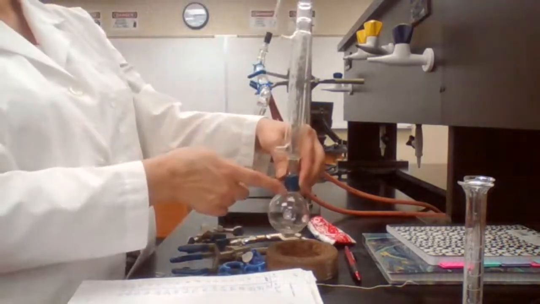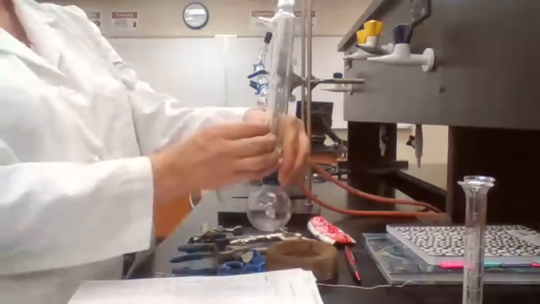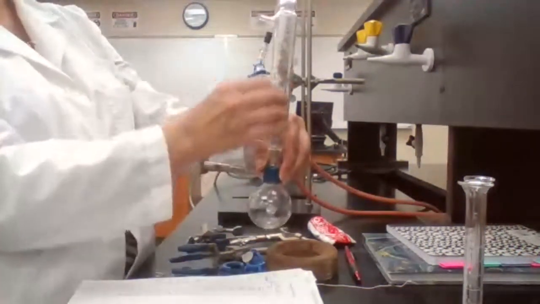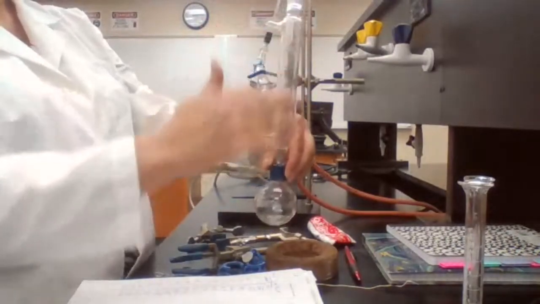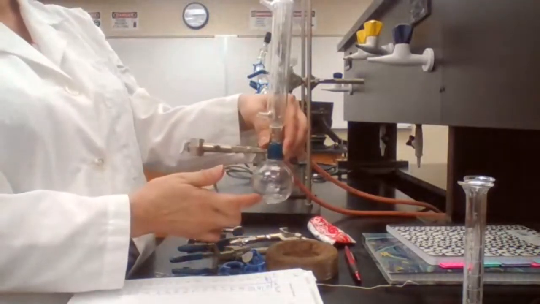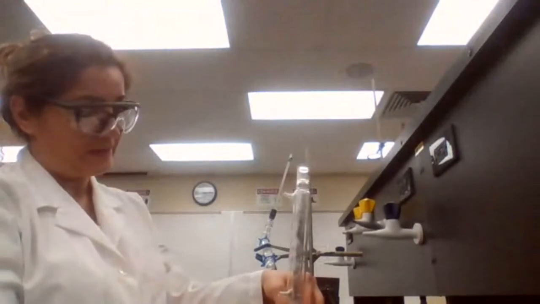The vapor, as it comes up, is going to lose heat. So this column is going to start getting warm and gradually is going to get warmer. So now we have a mixture of A and B. A has a lower boiling point and B has a higher boiling point.